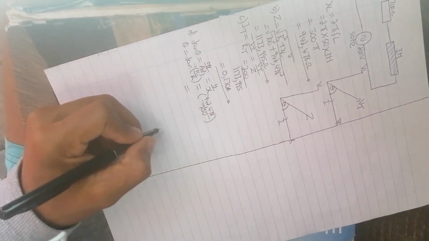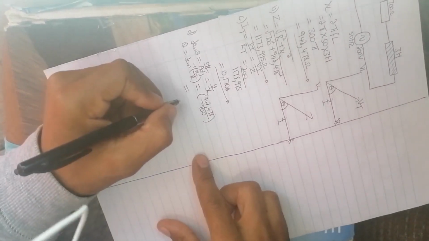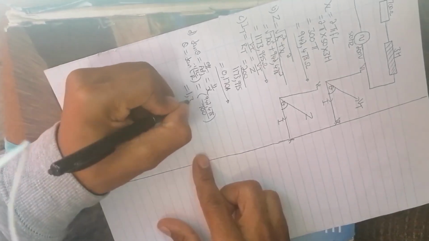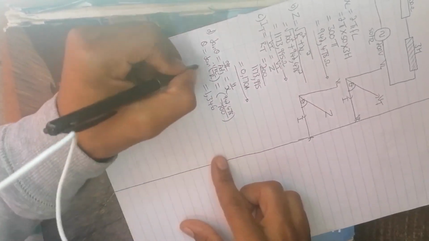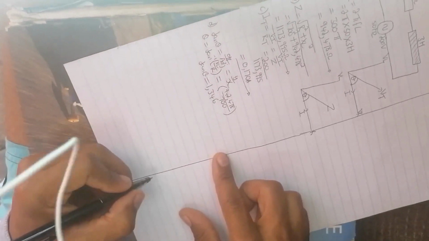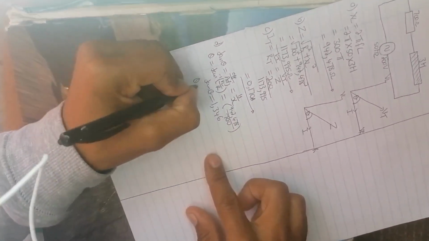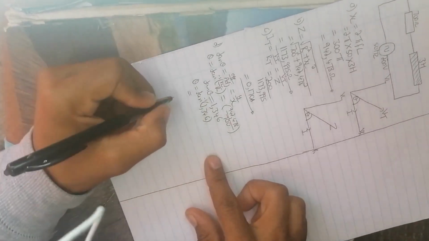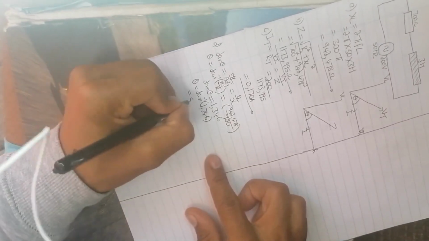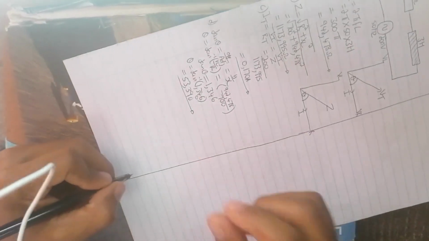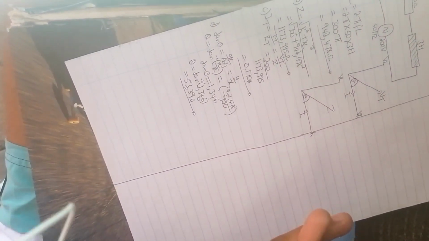I will find a value of 1.346. Sorry, this is the tan of theta. And arctan of this value will be equal to 53.390 degrees. So this is the phase angle between the supply voltage and the supply current.